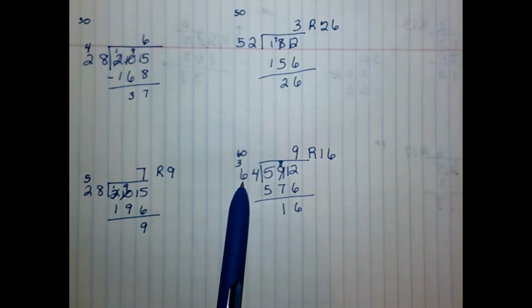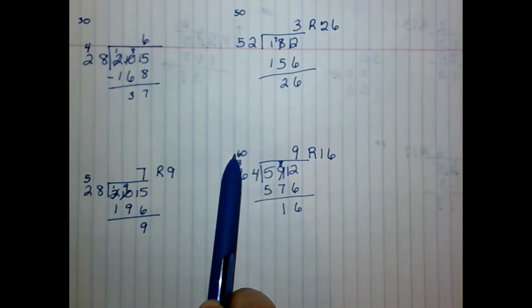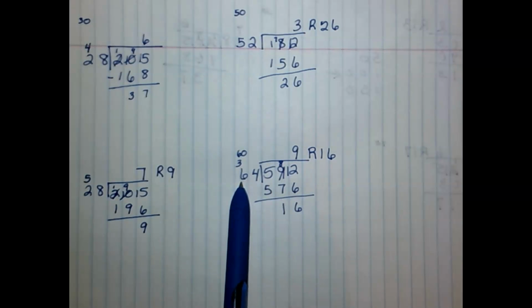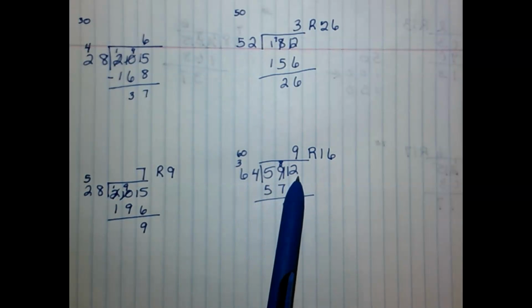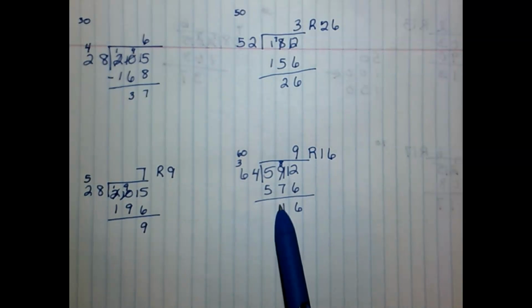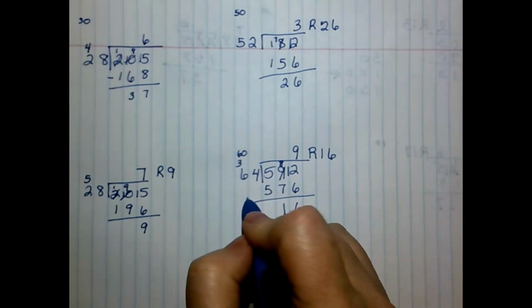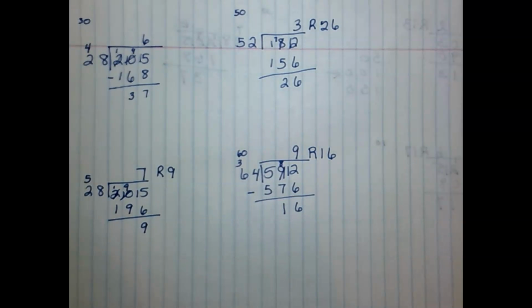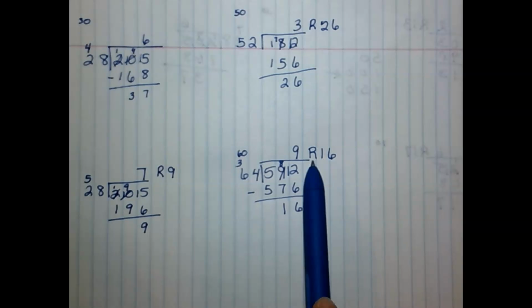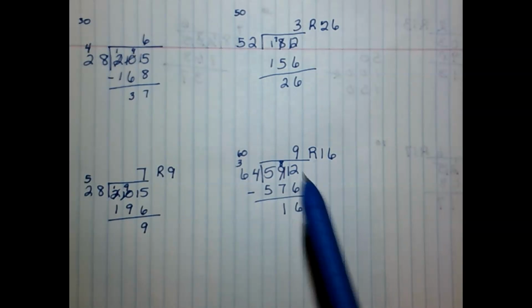By rounding 64 to 60, we were able to see that 9 groups of 64 can be made out of our whole number. 9 times 64 is 576, which we subtracted from 592, with 16 remaining. This 16 becomes our remainder, and so our answer is 9 with a remainder of 16. Hope this helps.